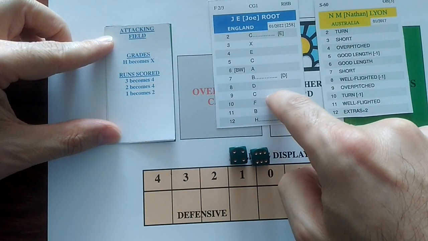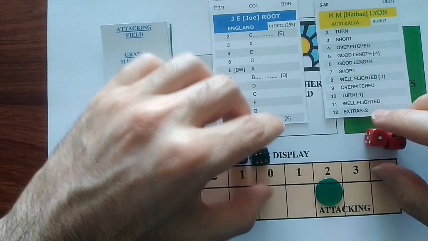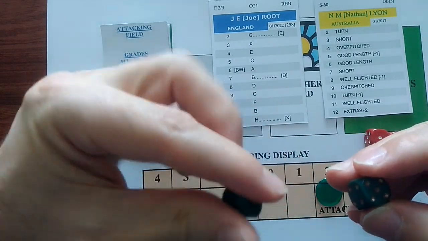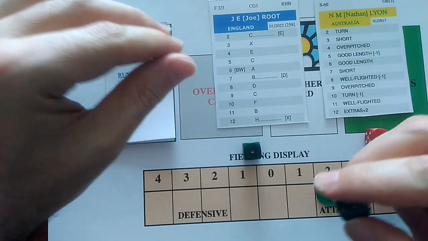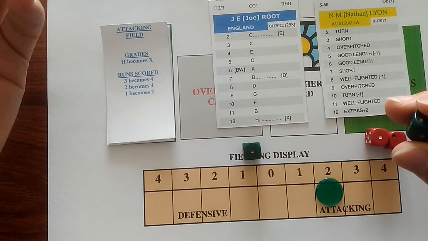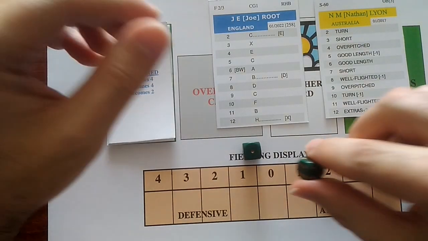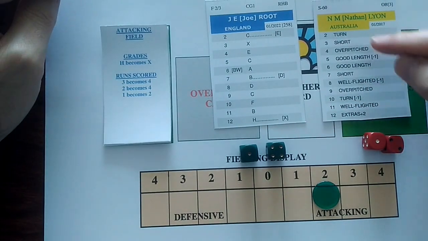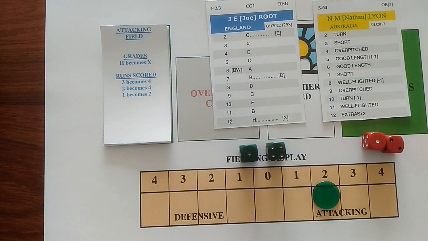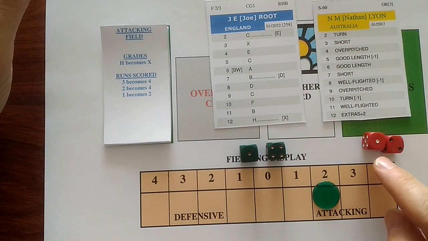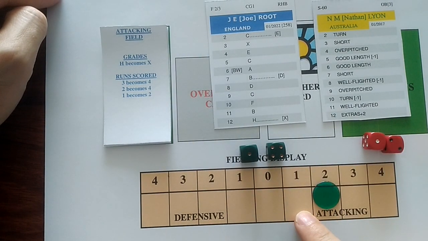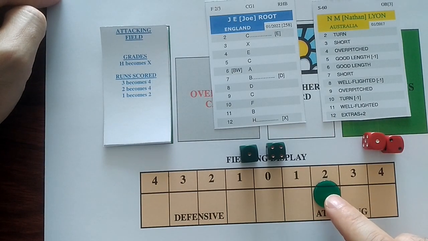Joe Root maintains the strike. Okay, if this was, for instance, a short ball and this was a 1 there, and let's see what we can find. Say this is a 4. So that's a short ball for 3 for Lyon. And it's going to be a C generally, isn't it? But we have 2 numbers here that are the same, and they're equal or under the fielding setting that you're using.